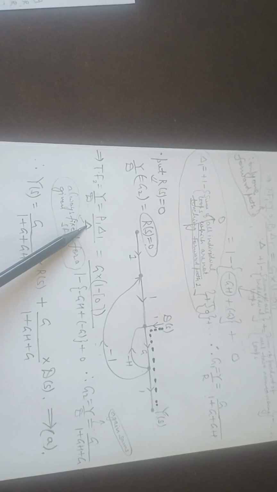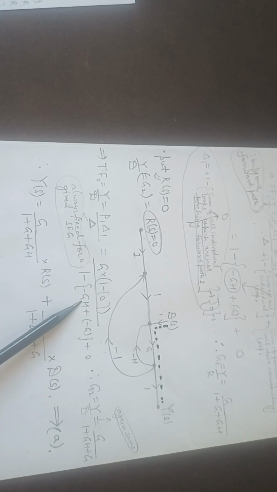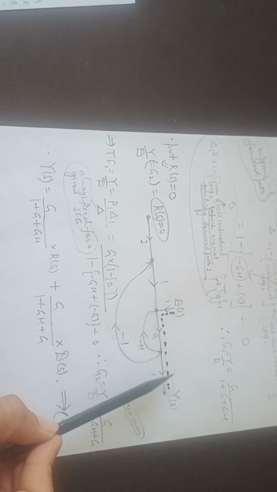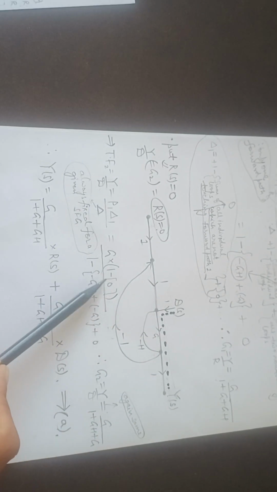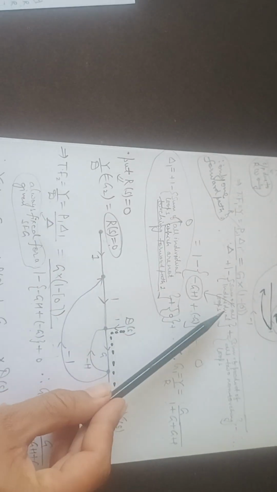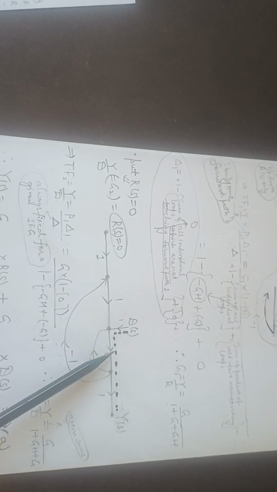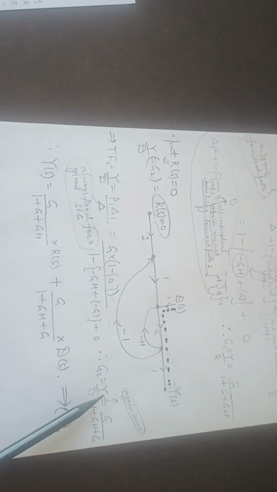Now delta always remains same for a given signal flow graph, so again it will be 1 plus GH plus G only. And P1, forward path 1, is nothing but again 1 into G into 1, so this is G, into 1 minus sum of all individual loops which are not touching this forward path. This loop is touching here, and this second loop is also touching here, so again it will be 0.